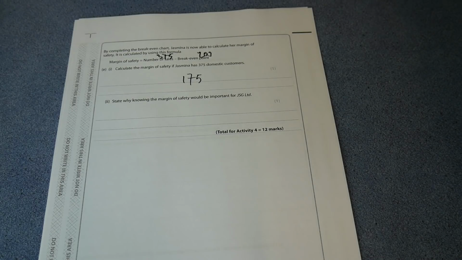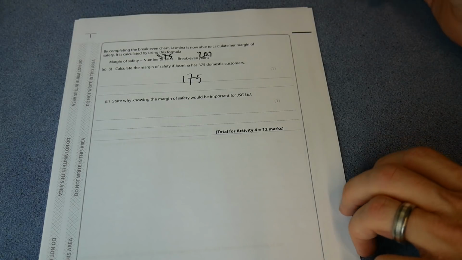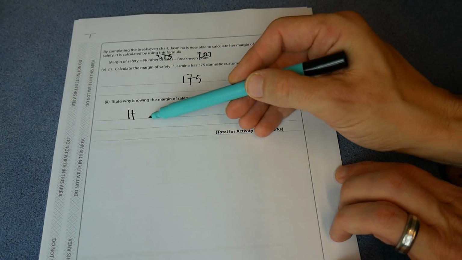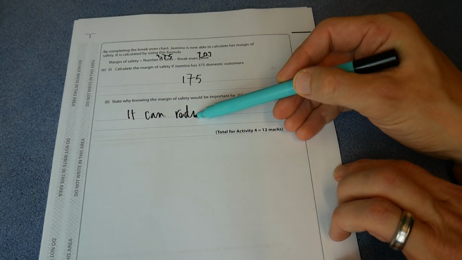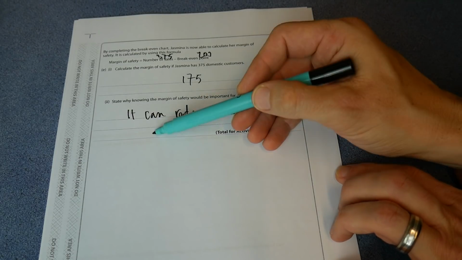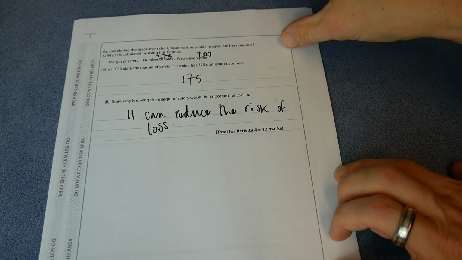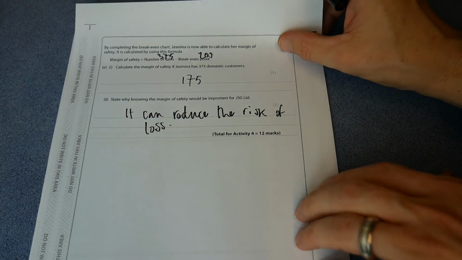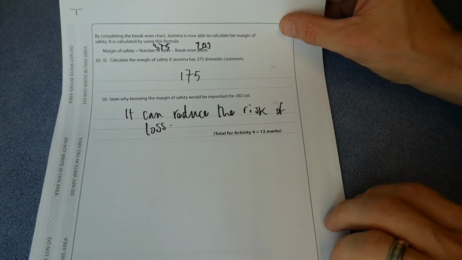Okay, so now, knowing the margin of safety would be important for JSG. Well, it can reduce the chance or the risk of loss. So isn't that good? All right, jolly good. And that can also help make sure that the business is likely to survive. So that's a really important point. The stronger the break-even point, the better off, the more financially healthy the business will be. And now we're on to activity 5.